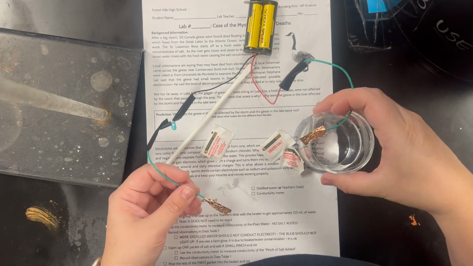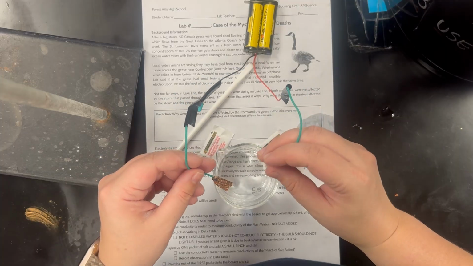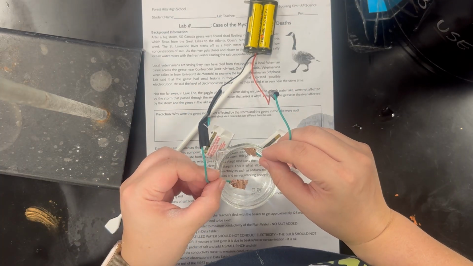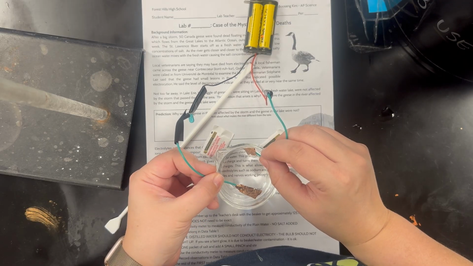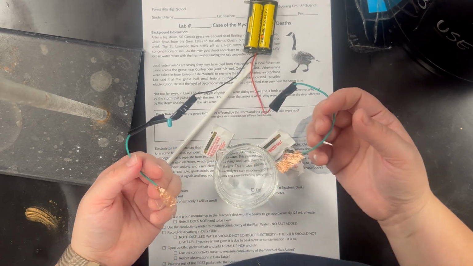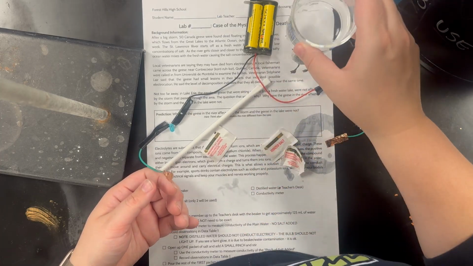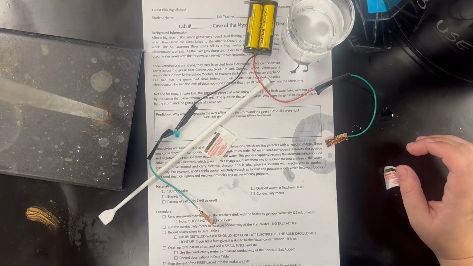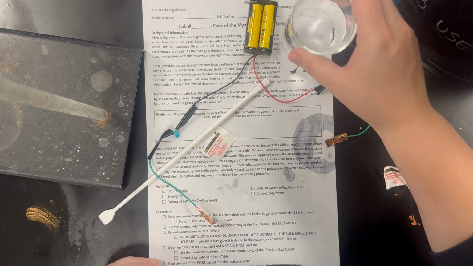So you're gonna want to test whether or not pure water conducts electricity. So you're gonna put the two ends into the water, and as you can see, nothing happens. So the light bulb should not turn on, that's expected. If you get a very faint glow, that's just because it's contamination from previous classes.